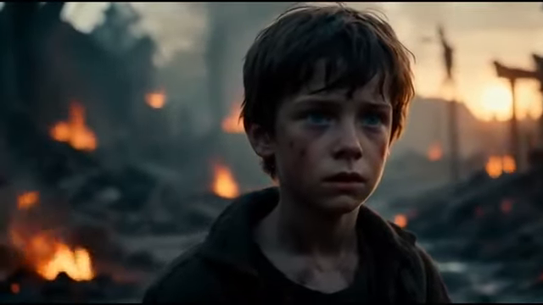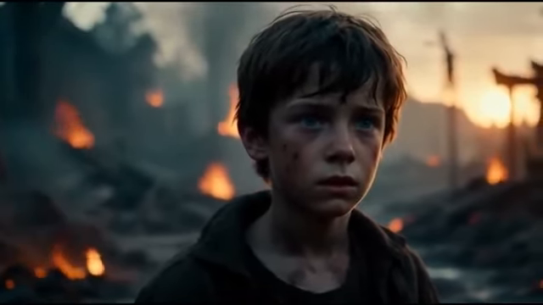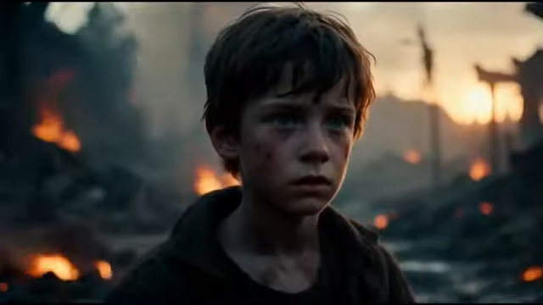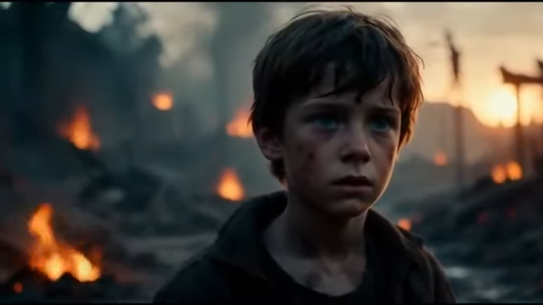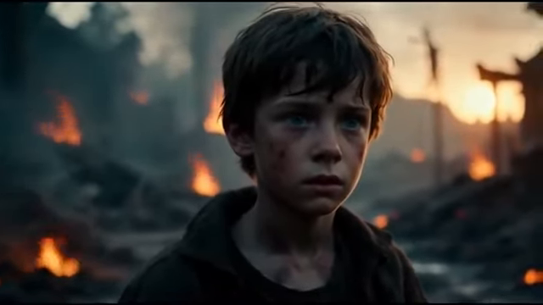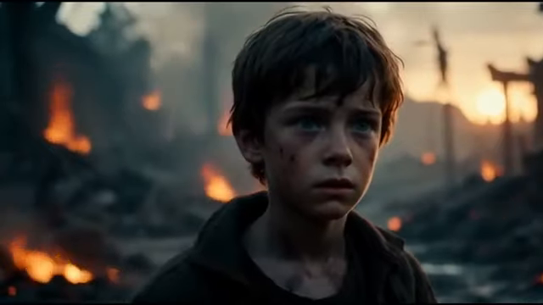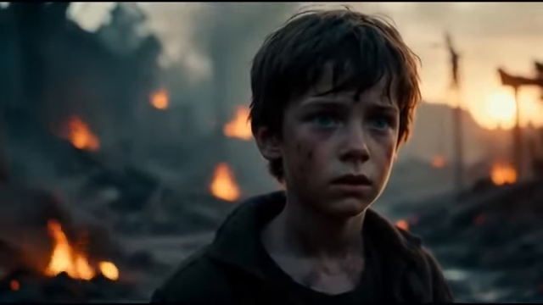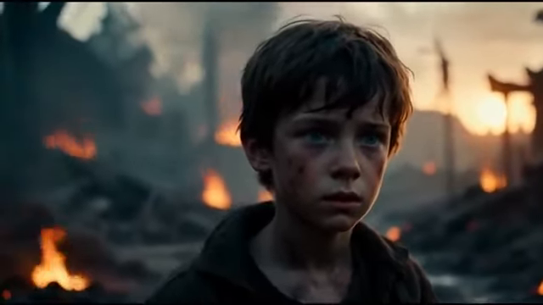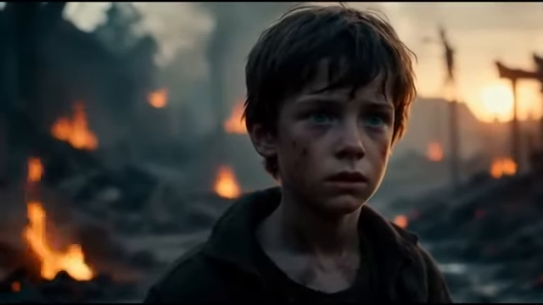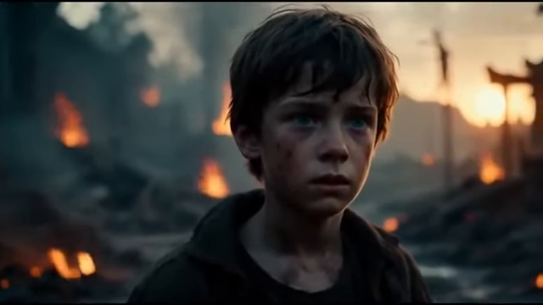Alright, here's our generation, and this looks perfect. This is indeed a young boy, and his expression does show fear and despair. He is standing in a war-torn environment with destruction, fire, and debris. This is a really beautiful and cinematic scene, and if I saw this in a movie, I would have no idea that it was AI generated.